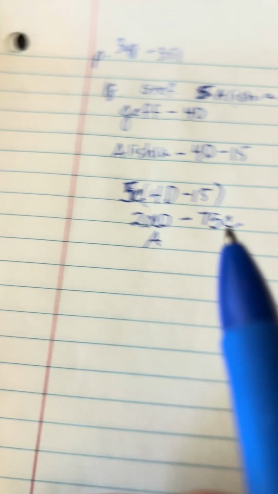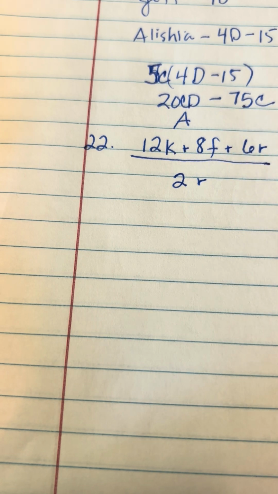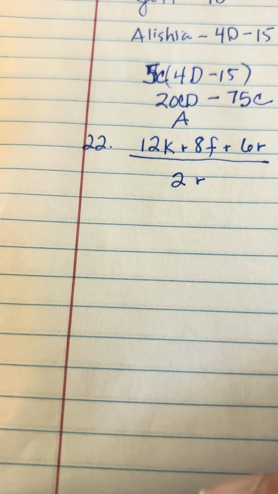The next question that was asked about was 22. Pretty sure that's also a word problem. There's 12K privates and 8F lieutenants and 6R captains, and they are divided by 2R squads. So I'm going to add each of these together, and now I'm going to try and simplify this.